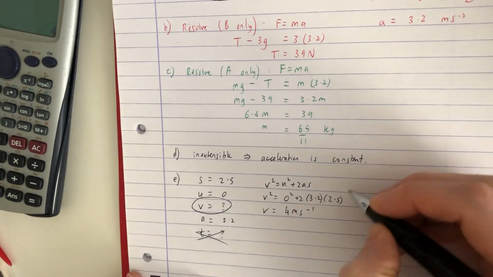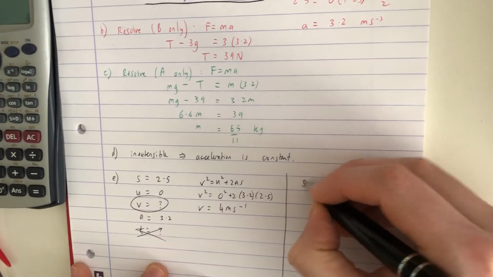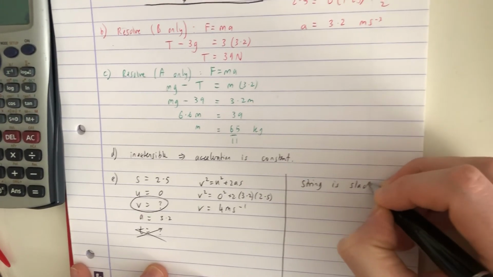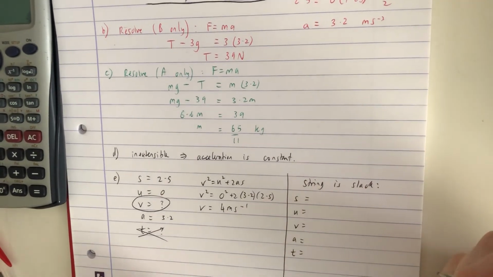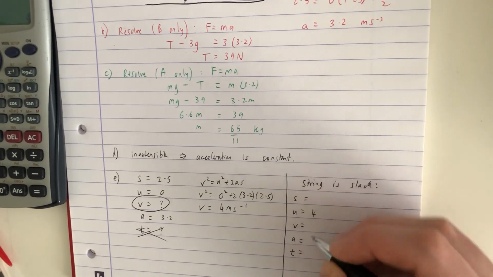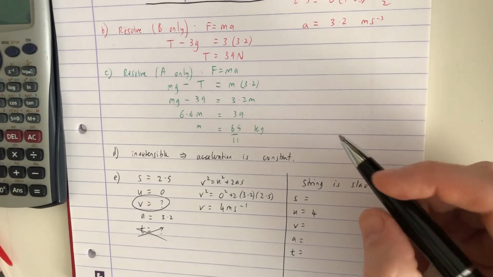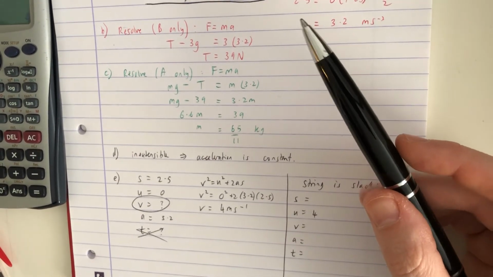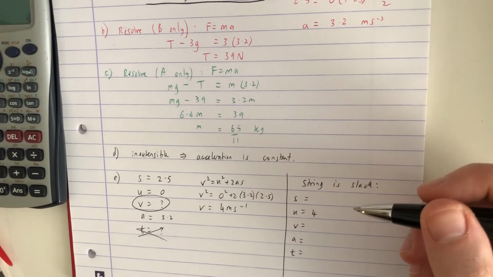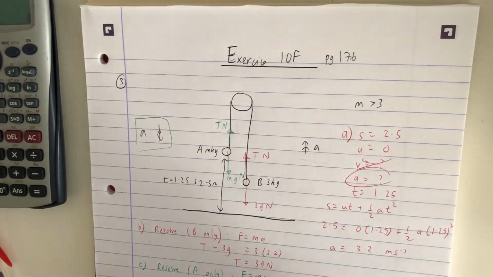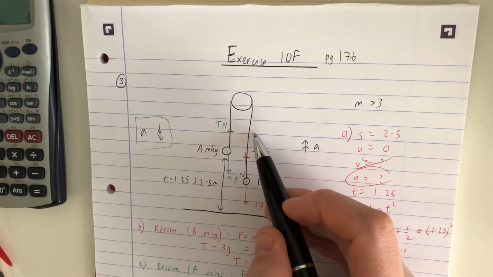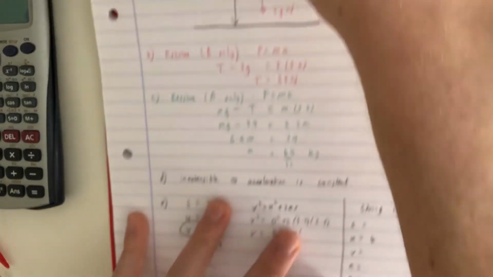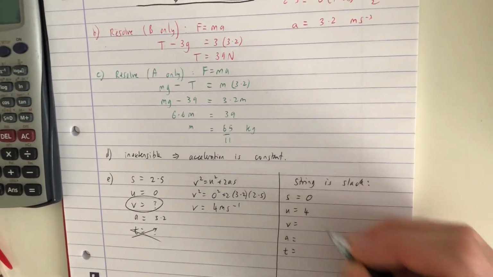Now, this is the difficult bit. The string is now slack. Let's do the easy bit. So its initial velocity is 4. It's going 4 upwards. You want to find out when it's going to become taut again, which would be effectively when it returns to its same position. So if you think about it, B is going to go up, then A is going to hit the ground. It's going to keep going up a little bit and then come back down. When it comes back down, that point will be when the string becomes taut again. So relative to that, s is 0.